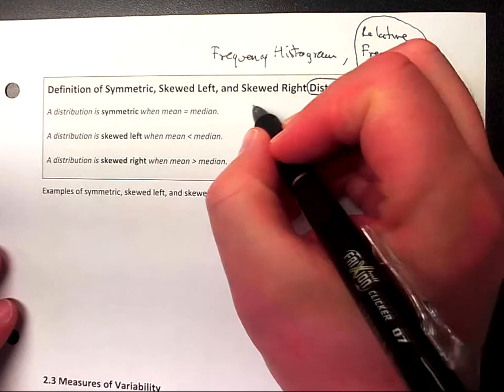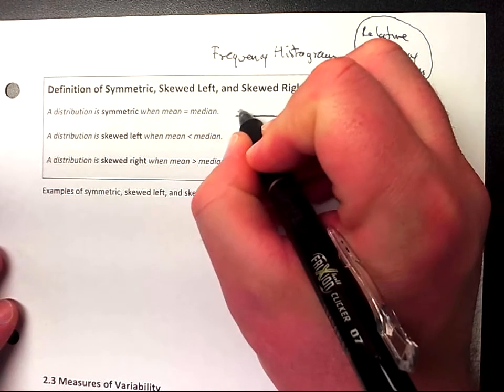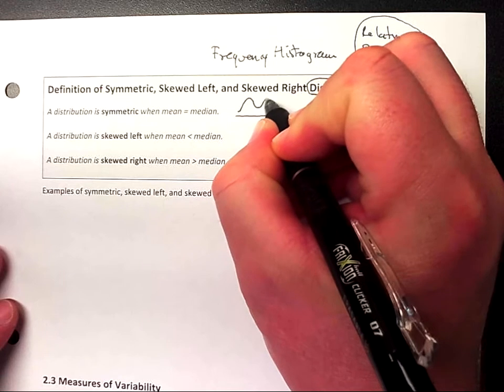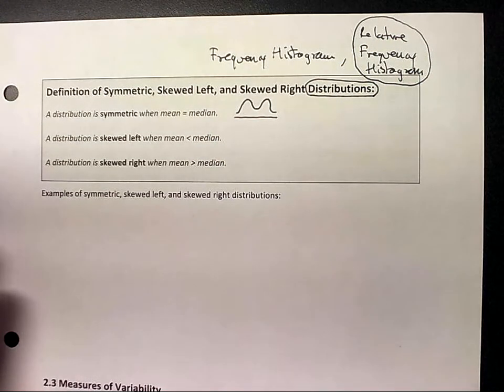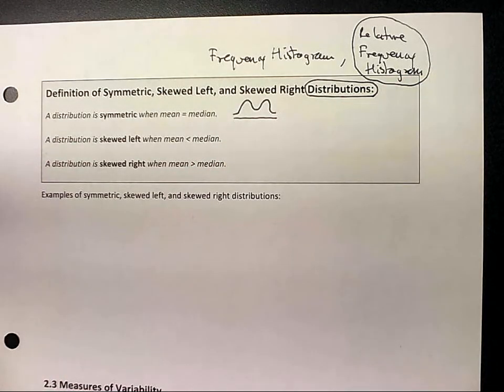So an example of a symmetric distribution could be a distribution that looks like this. That is a Picasso-esque description of what a symmetric distribution can look like, right?